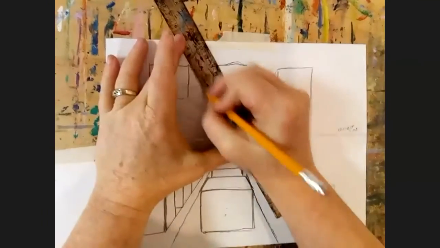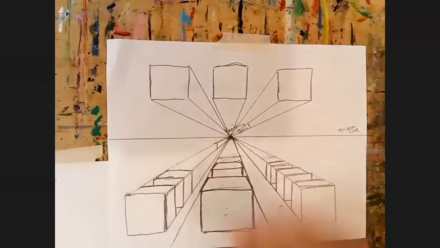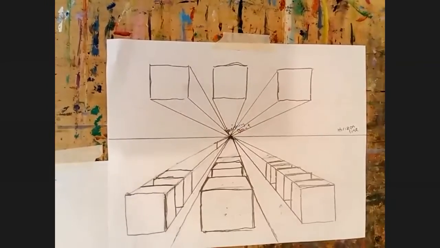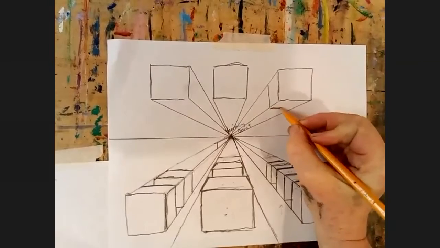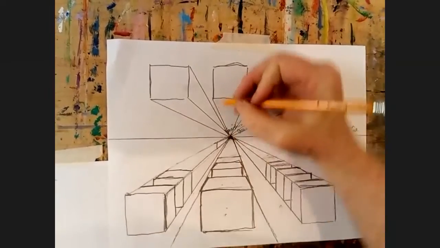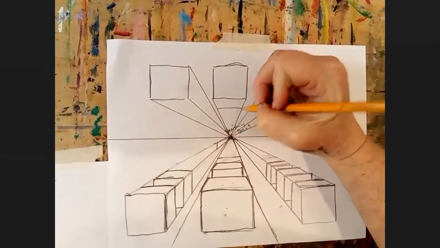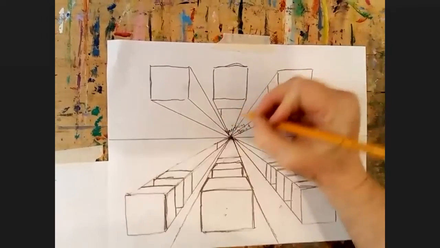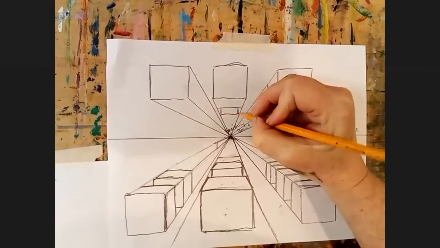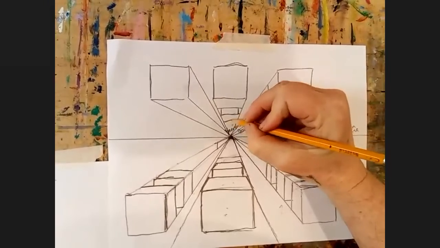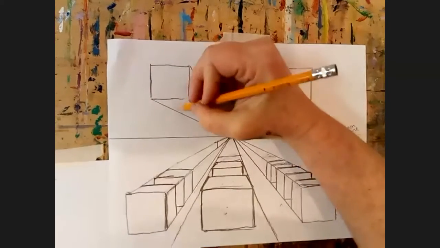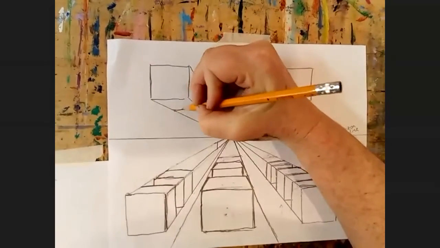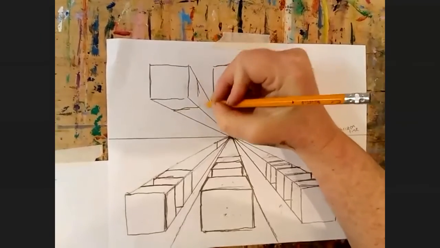So this rule kind of works. This single vanishing point rule works, right? And then of course, I'm still doing my verticals and my horizontals. I'm still doing my horizontals across the middle. I'm still doing my verticals, my horizontals, and my verticals.